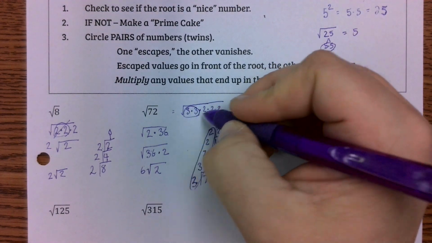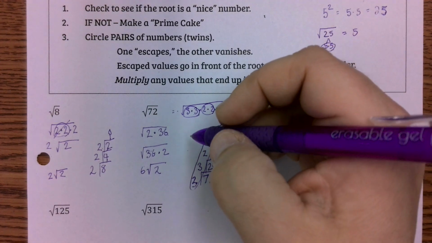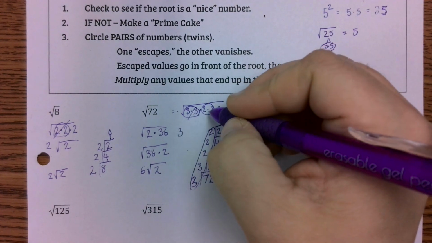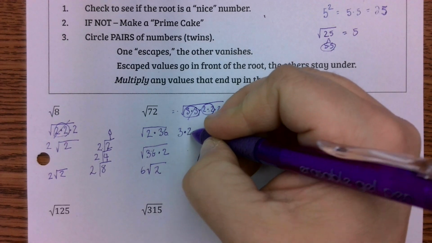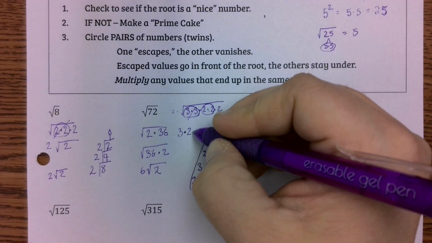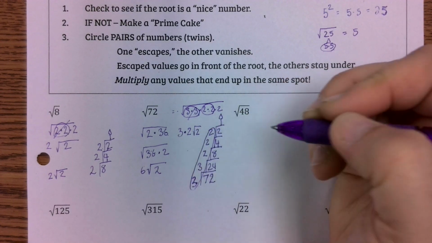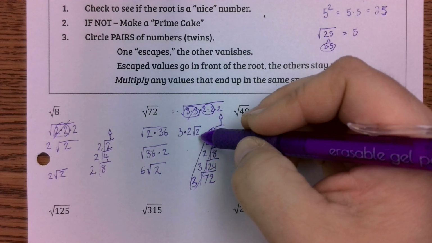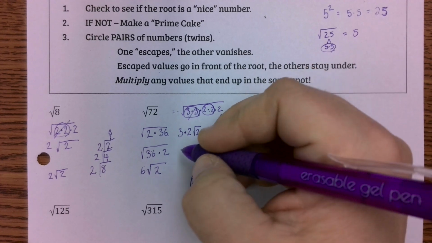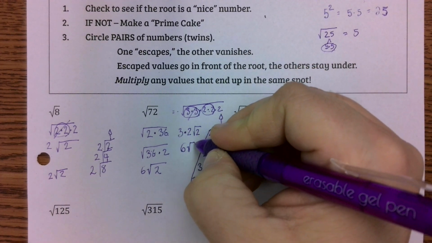Now we find any pairs, and each pair means that they can come out of the house. You have to have a pair of people to come out of the house. So a pair of 3s brings 1 3 out. A pair of 2s brings 1 2 out. And we're multiplying here all the time. Even if they come out, they're still being multiplied. So the only one left inside is this 2. Okay. And now that I've brought everything out or left it in as needed, I have 3 times 2, and that's going to give me a 6. And then I have my square root of 2.